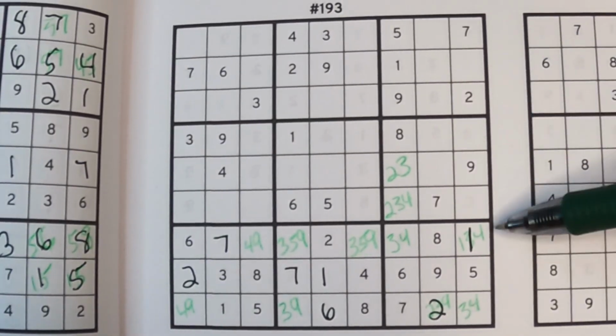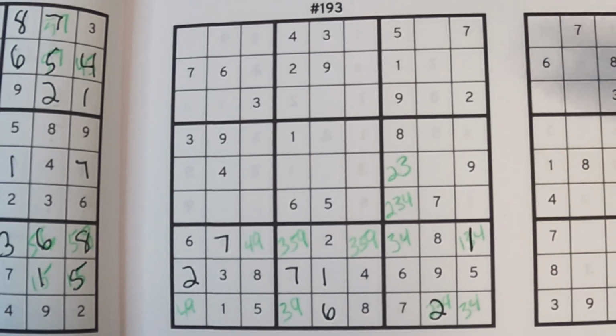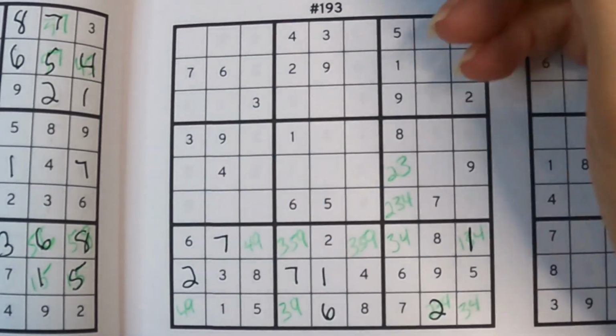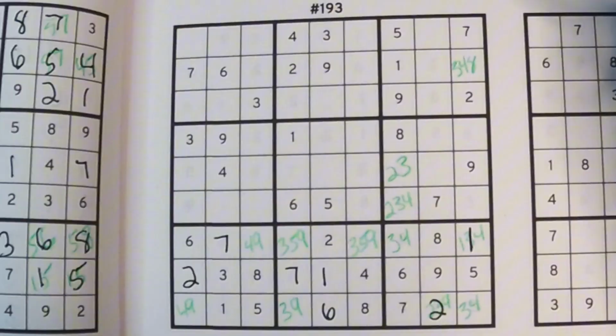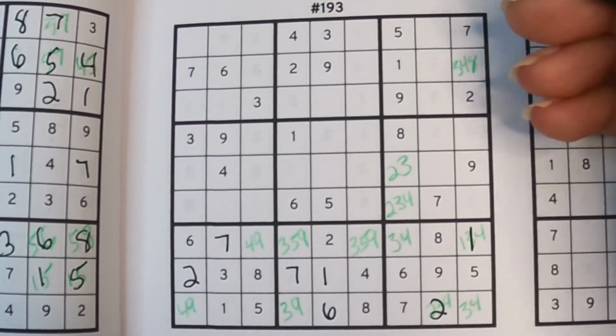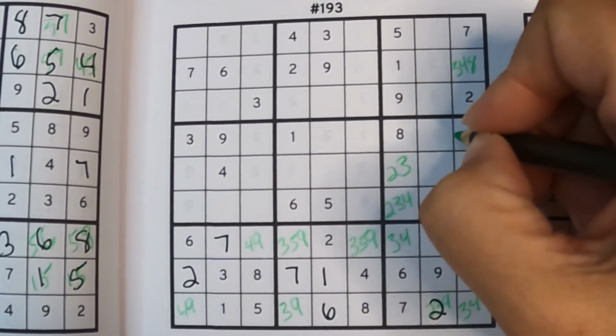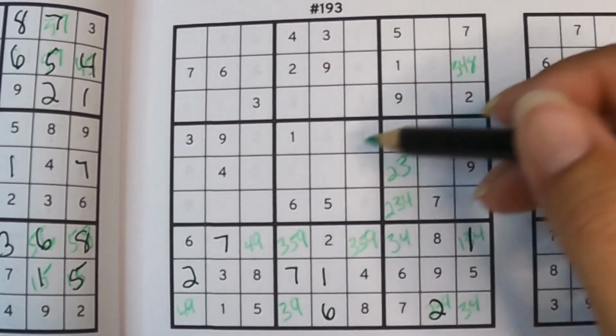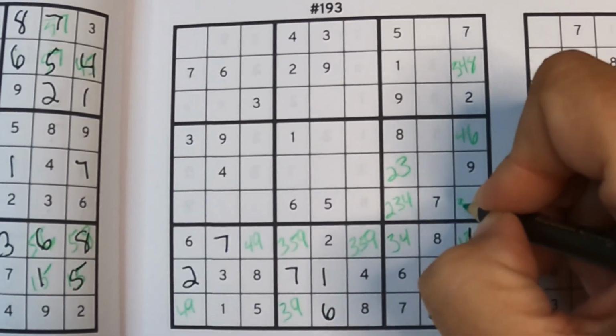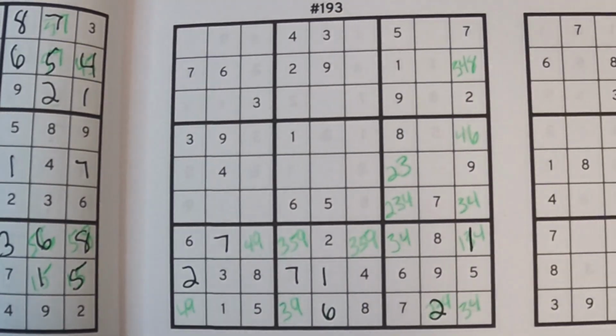For this column now, we're missing 3, 4, 6, and 8. We've got a 6 here, so 3, 4, 8. 3 and 8 here, so 4, 6. 6 and 8 here, so 3, 4.